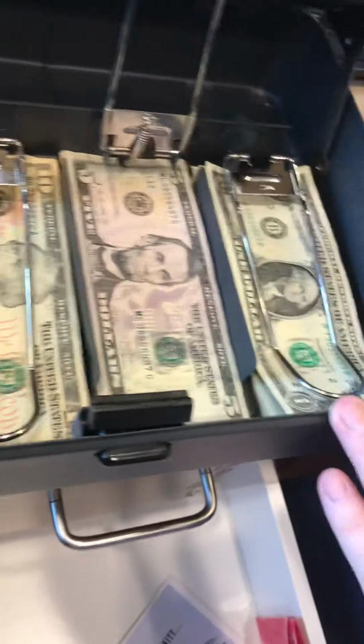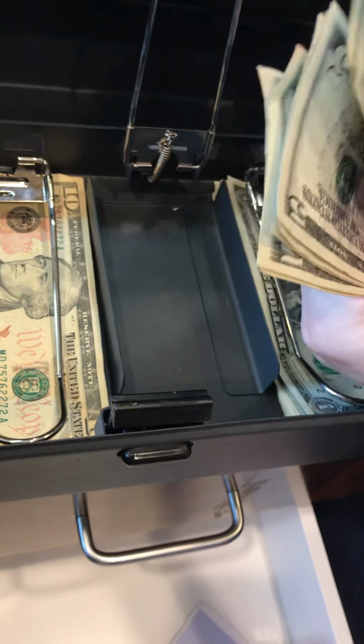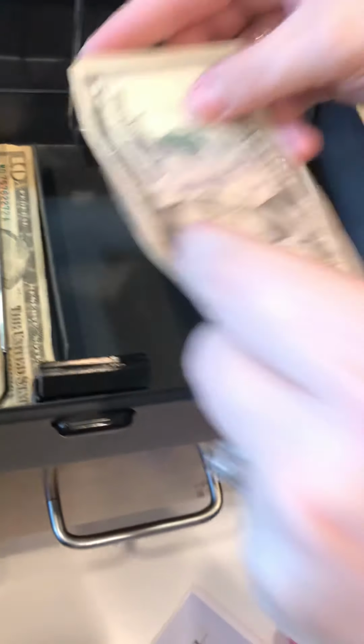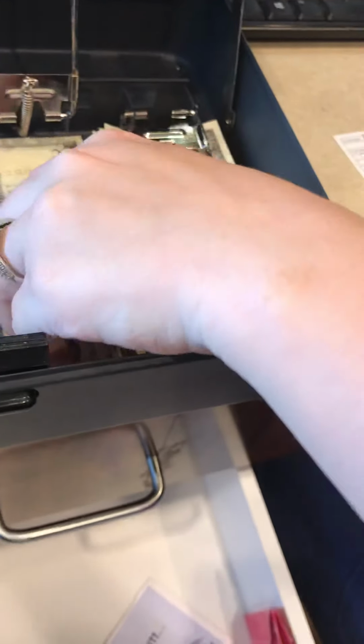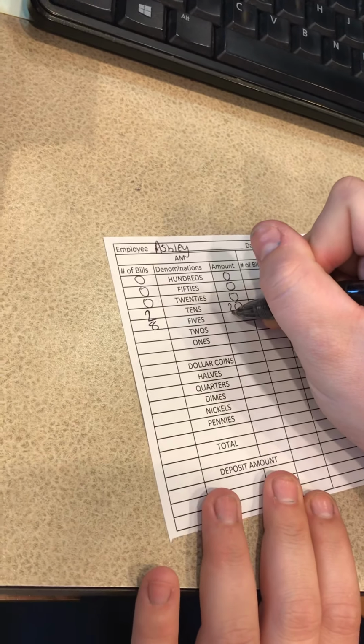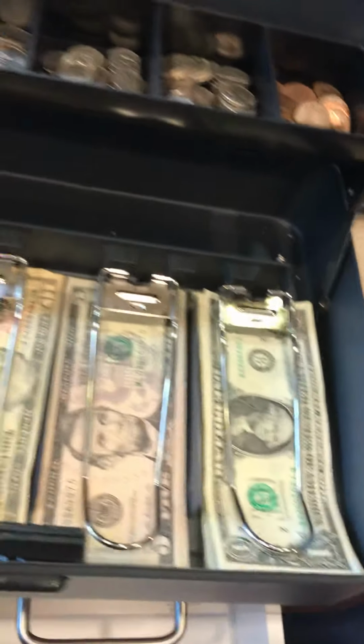Okay. And then the next one is asking for 5s. So we'll come over here and we'll count the 5s. We'll do the same exact thing. 1, 2, 3, 8. Okay, so you'll go ahead and put 8 right there. And then how much is it? 40. Okay. And then 2s. Do we have any 2s in here? Nope, no 2s. So we're going to place a 0.